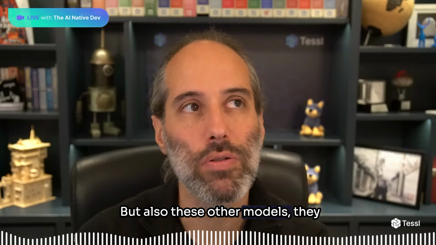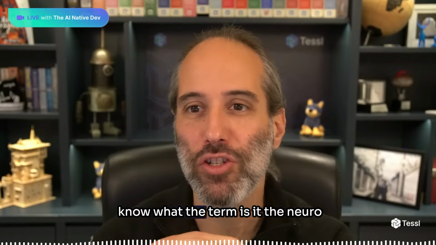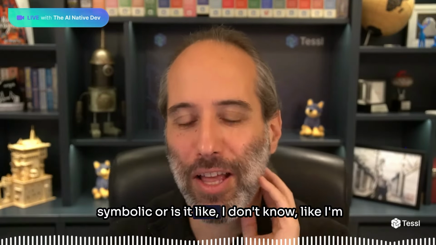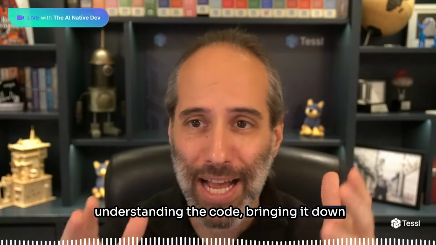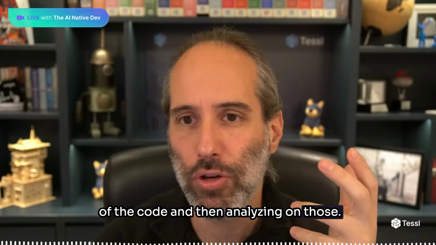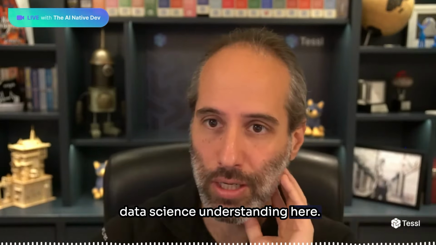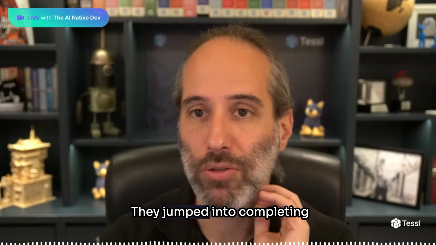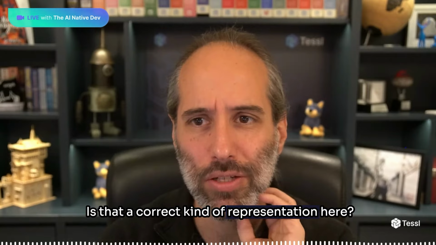But also these other models, they were not built on language, right? Like they were built on more, I don't know what the term is, is it neurosymbolic? I'm probably abusing the terms, but they were understanding the code, breaking it down into some sort of symbolic representation of the code, and then analyzing on those. And the LLMs, as my kind of layman data science understanding here, were very different. They jumped into treating code as text. Is that a correct representation here?